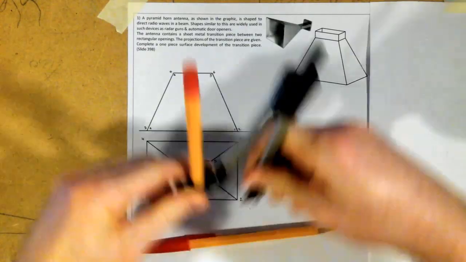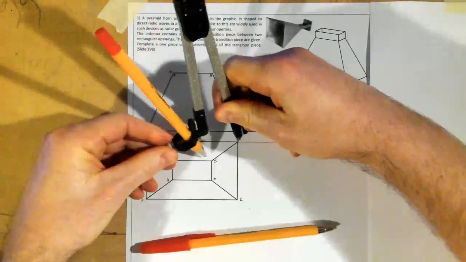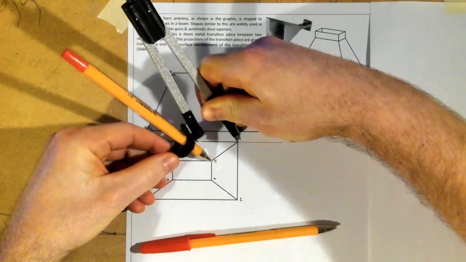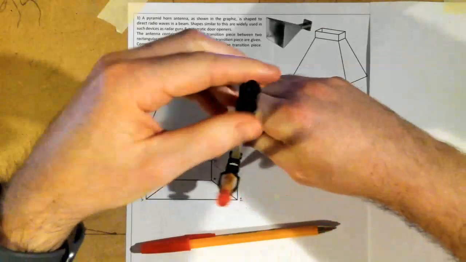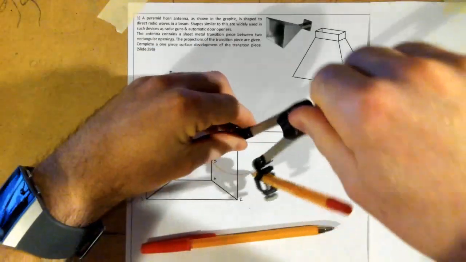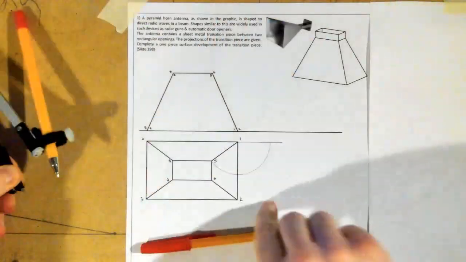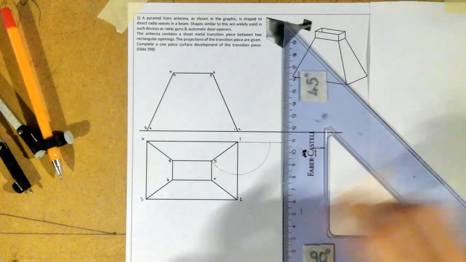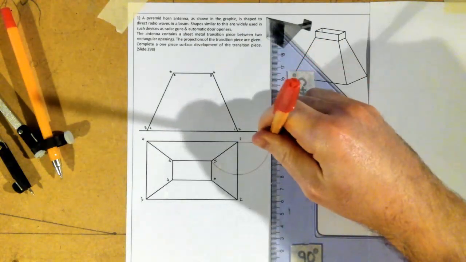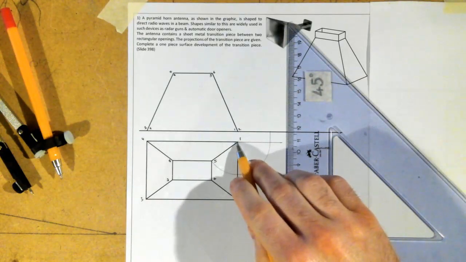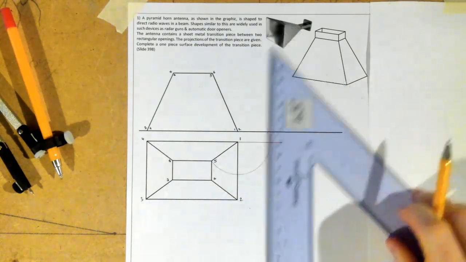And from 5, because anytime I look down the cone I see a circle in plan, so from 5 I'm going to rotate around, making a mock part of my cone. So where 5 is rotated to is now here. That is the new position of 5. That would be the extreme generator of our cone.